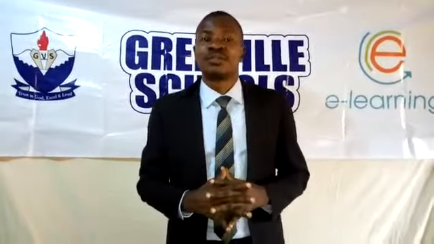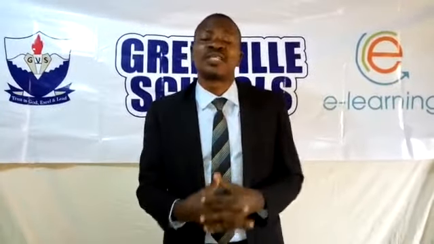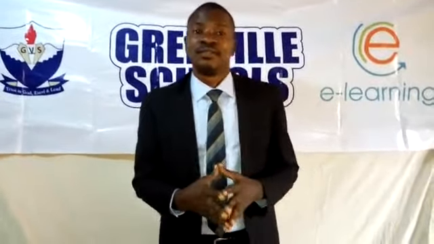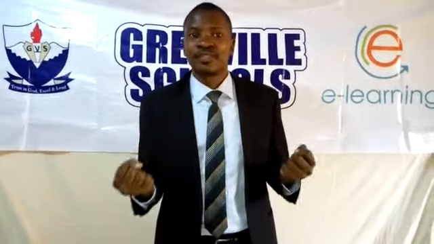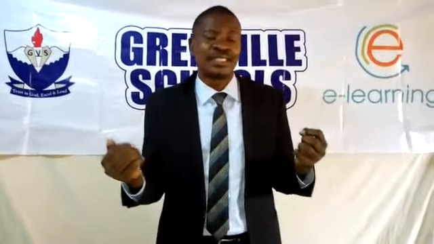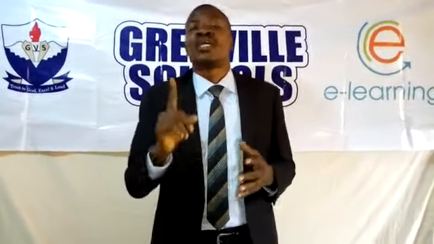Preparation of insoluble salt. Examples of insoluble salts are carbonates, except carbonates of group 1 and ammonium carbonate. Then lead sulfate, calcium sulfate, barium sulfate, silver chloride and the rest. So those salts, how do we prepare them? The major way of preparing them is called precipitation reaction or double decomposition. We have two soluble salts, we react them together, salts not acid. Then it gives us one salt that is soluble, the other one that is insoluble.